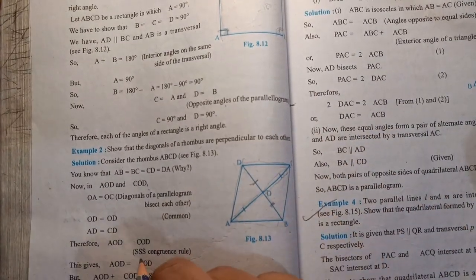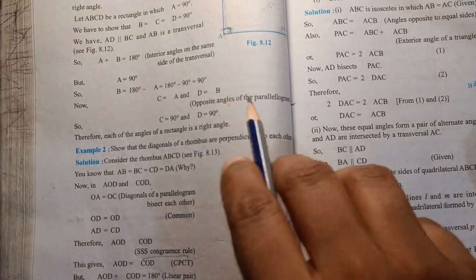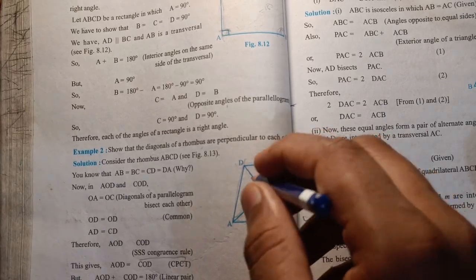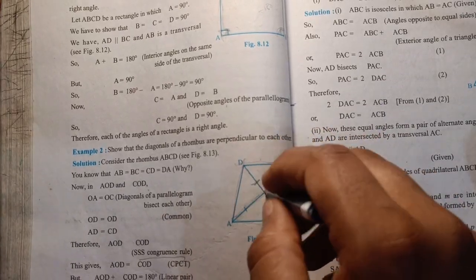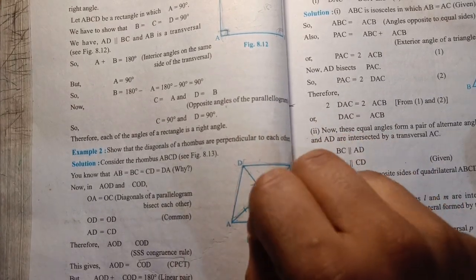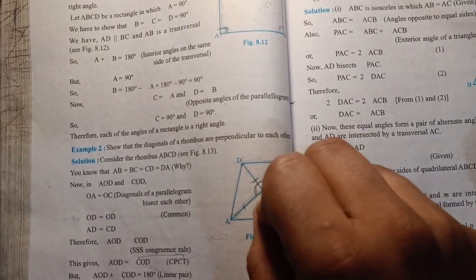So by the SSS congruency rule, AOD and DOC are congruent. And if they are congruent, then angle AOD plus angle COD is equal to 180, because of the linear pair. The whole line AOC makes 180.